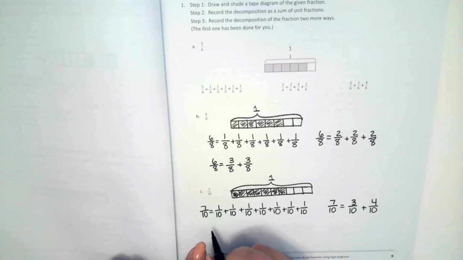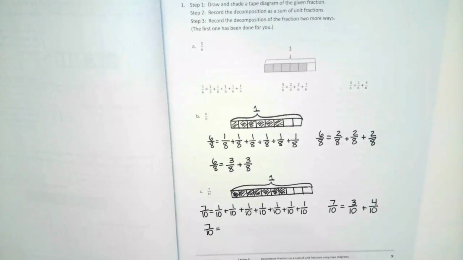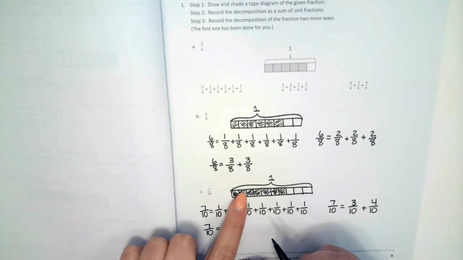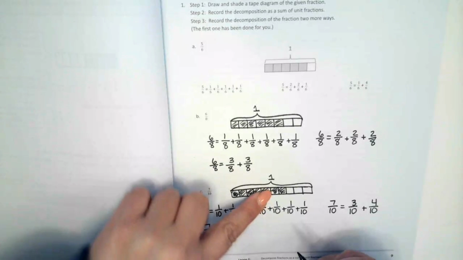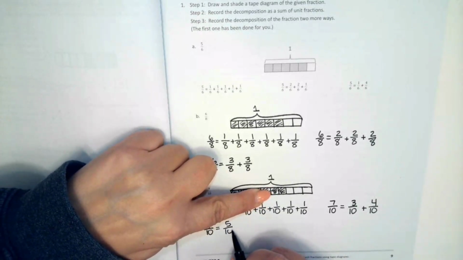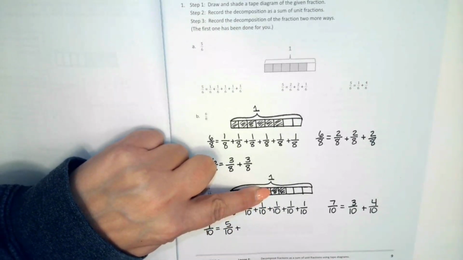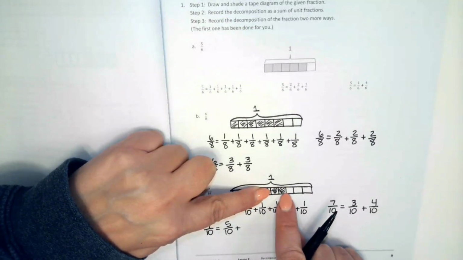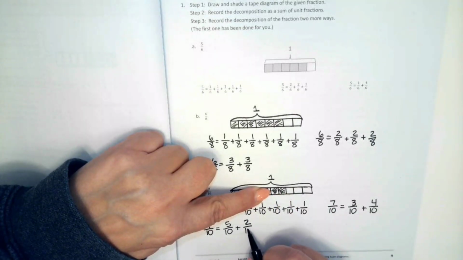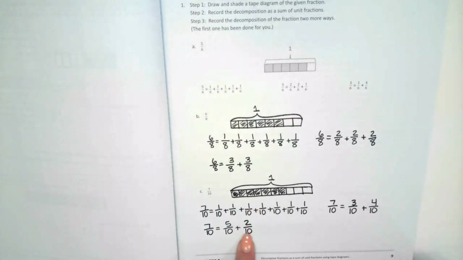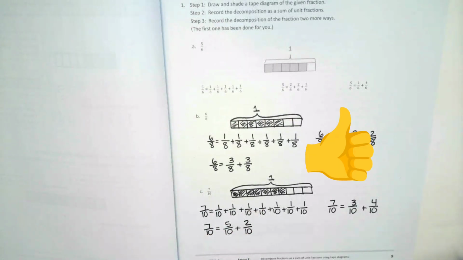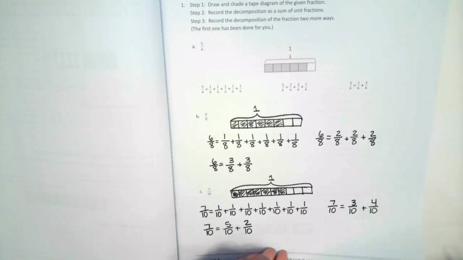Okay, I need to think of one more way. This time, I'm going to start with 5/10. 1, 2, 3, 4, 5/10. How many more tenths would I need to add to get to 7/10? 1, 2, 2 more tenths. I can add 5/10 plus 2/10 to equal 7/10. Now you check what you wrote for your decomposition. Does it equal 7/10? If it does, good job. Now let's turn the page.